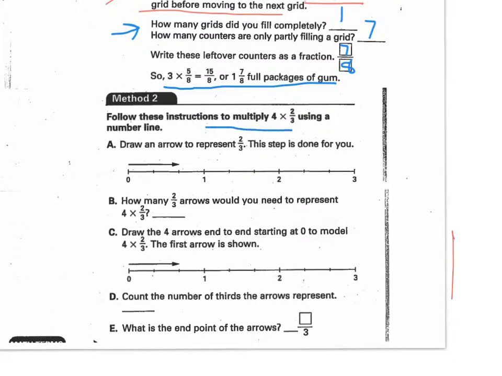Follow these instructions. We're going to multiply 4 times 2/3, meaning we have 4 groups of 2/3. So imagine having 4 packages of gum that are 2/3 full. First, we're going to draw an arrow that shows 2/3. My number line has 1, 2, at least 3 wholes. And each part is separated into thirds because of my denominator. So this is 2/3. How many arrows do I need to represent 4 times 2/3? I need 4 because I have 4 groups.